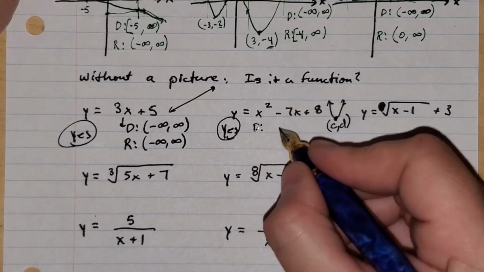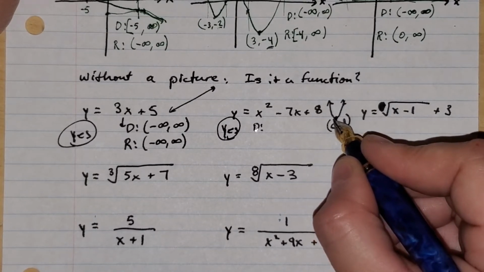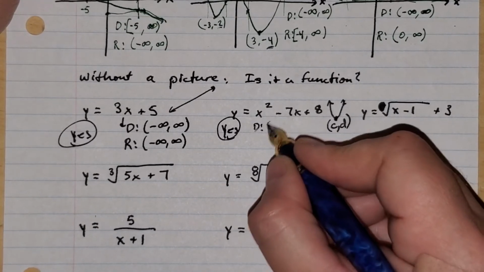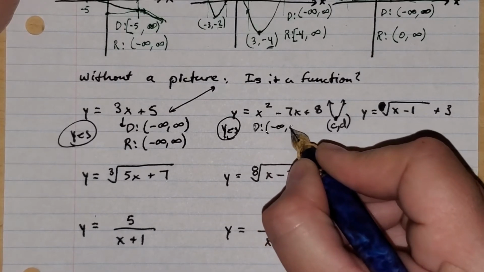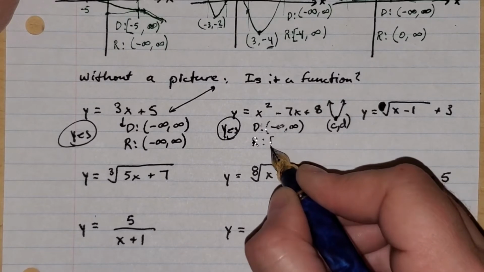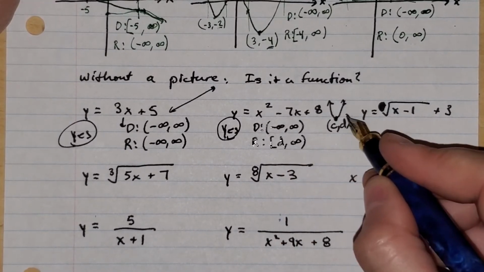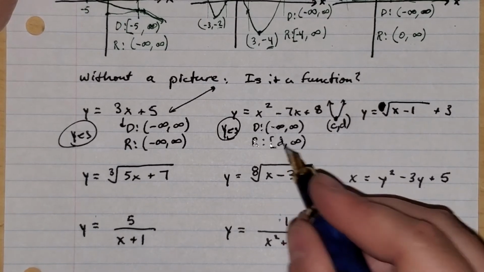The domain would be the x coordinate, right? We don't need that x coordinate because it keeps going left, it keeps going right. The domain would be all real numbers. The range would be what? D to infinity. So that y value up. So you have to be able to find that vertex.